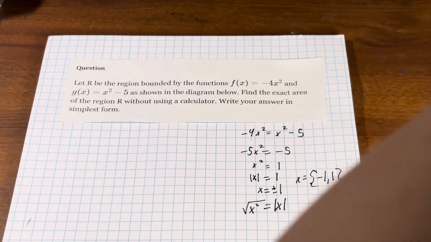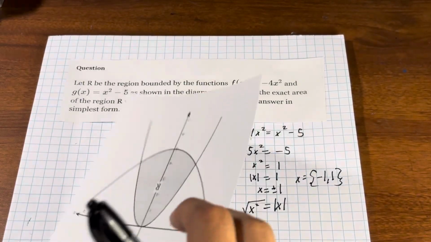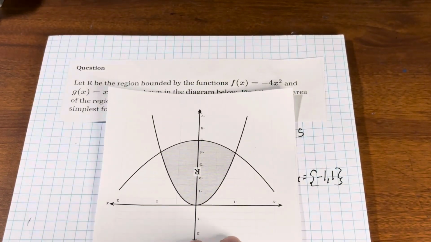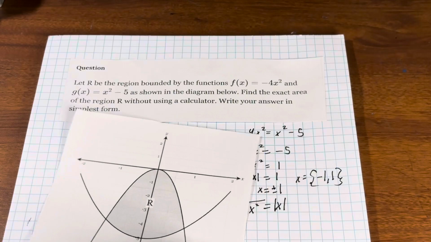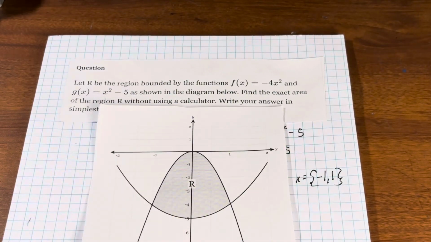Now, typically they'd give you a graph. Here it is, right here. Oh, it's upside down. All right. Sometimes they won't even tell you which graph is which. This is where you're going to have to use your Sherlock Holmes skills and find out which graph is which.